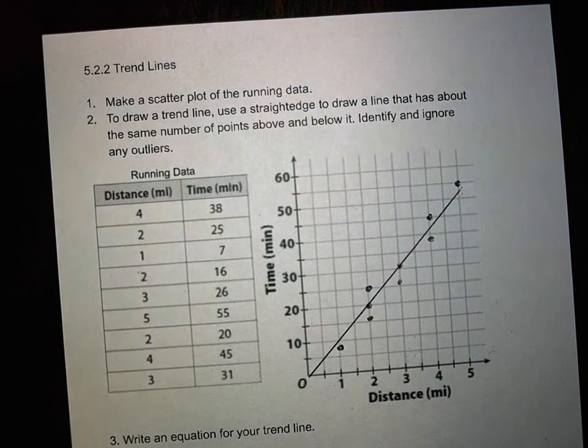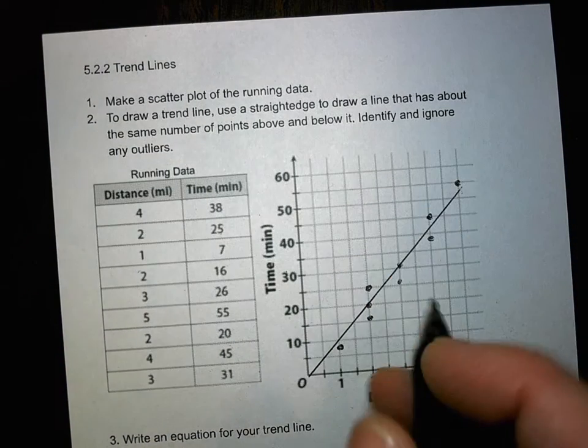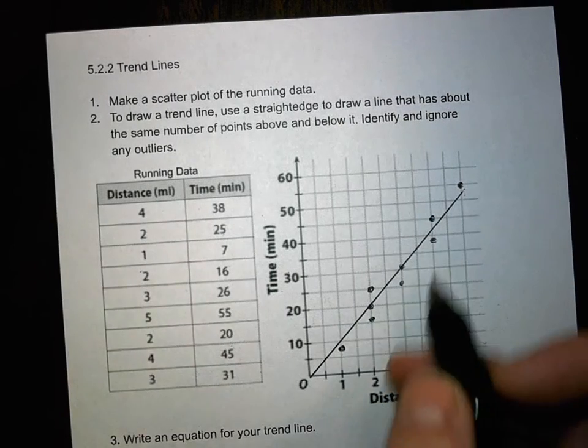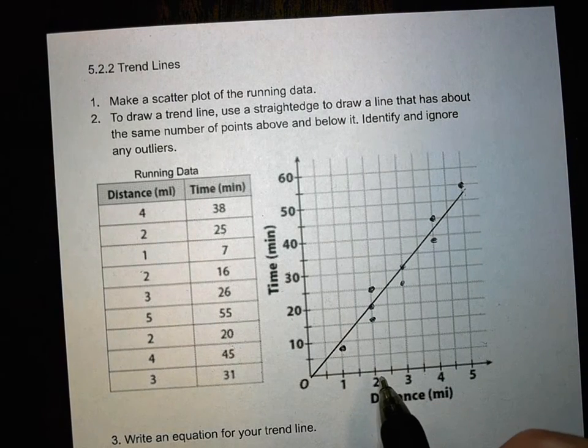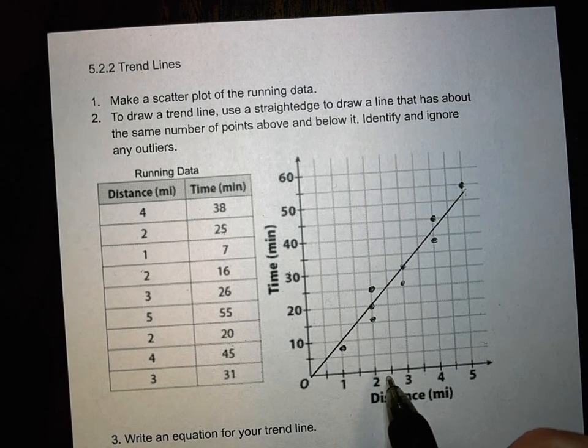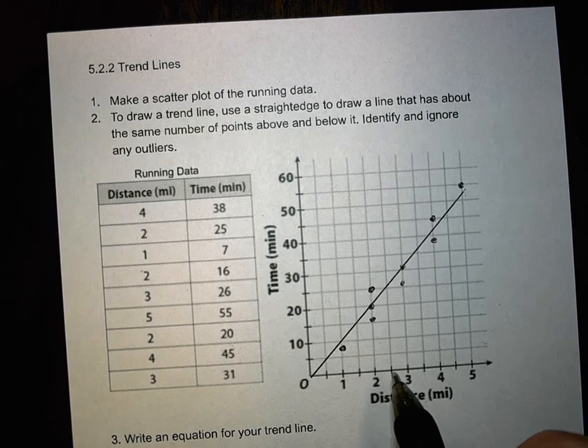All right, so we drew our line, right? We didn't really have any outliers in this one, right? Everything there wasn't like this speed demon.